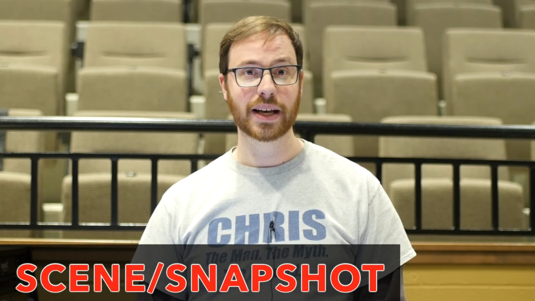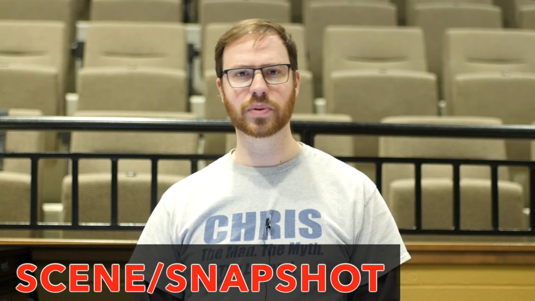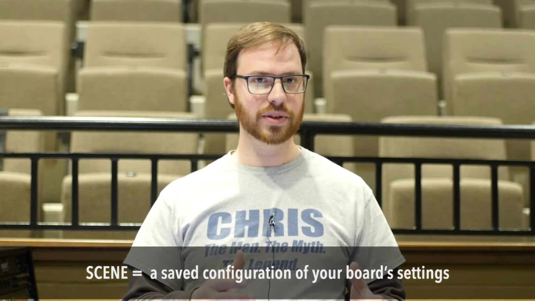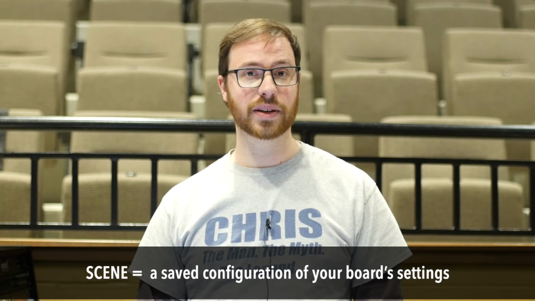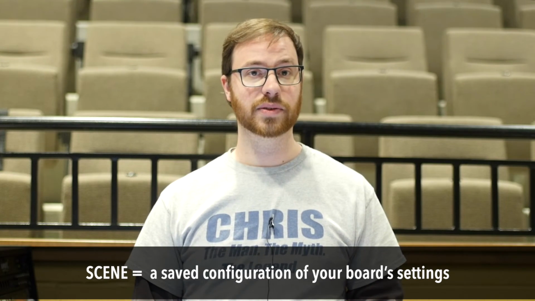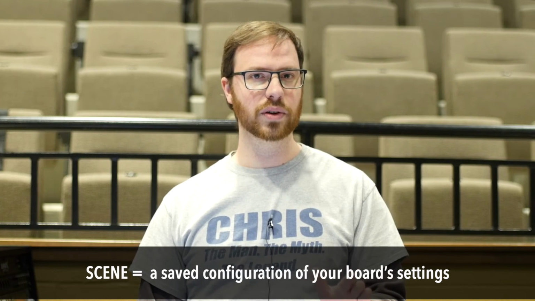On most digital consoles, you can save a scene or snapshot to your show. And this is super helpful if you have multiple users or situations where you need to reconfigure multiple parameters quickly. Basically, a scene or a snapshot is a saved configuration of your board's settings. Each console does this differently and has different options, so we're just going to do a quick overview of what a scene does.